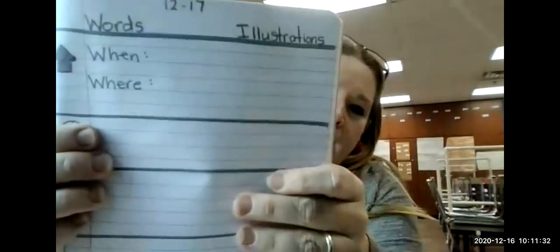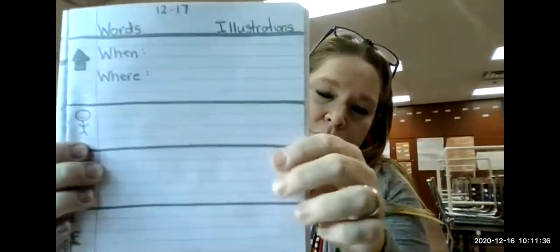Okay, so in your knowledge journal today on page 87, we're going to set up our chart like Miss Sabella said. We're going to put words on one side and illustrations on the next. Make sure you put today's date on the top, 12-8. And we're going to go ahead and do the whole chart. That way you have it ready for you when we get started.